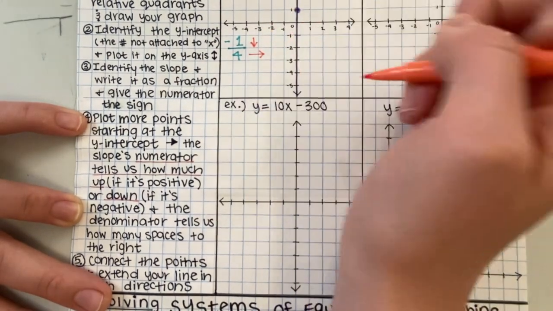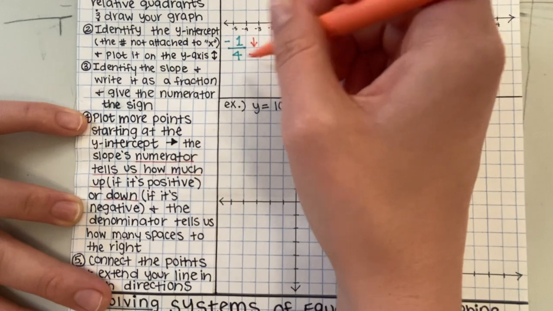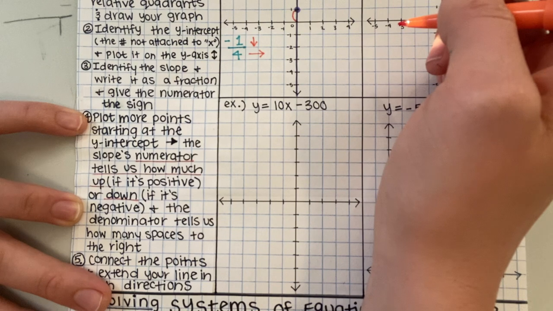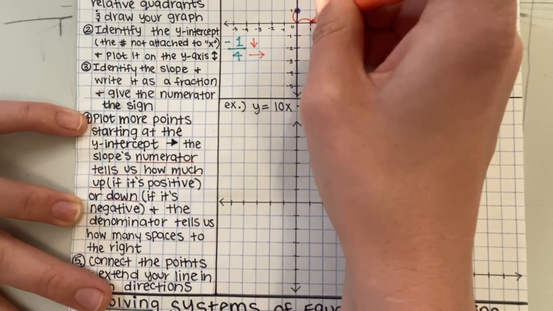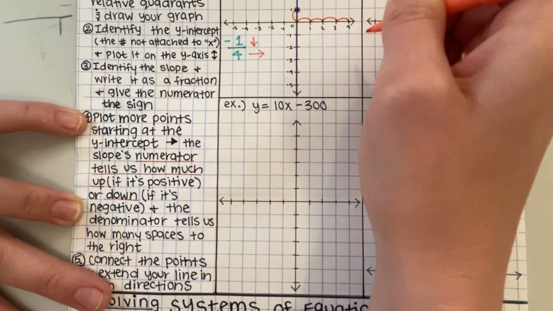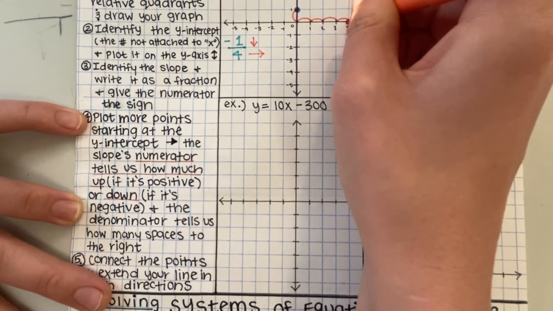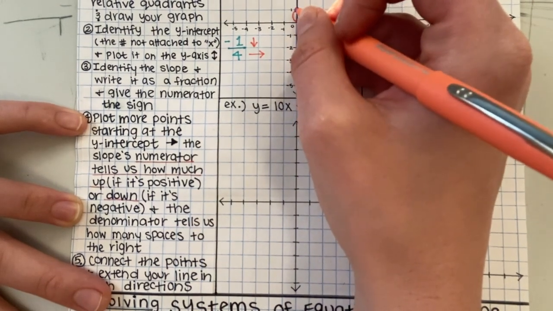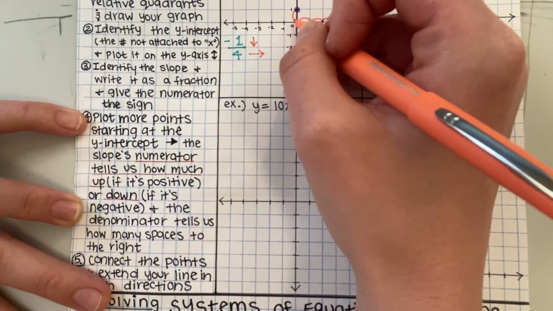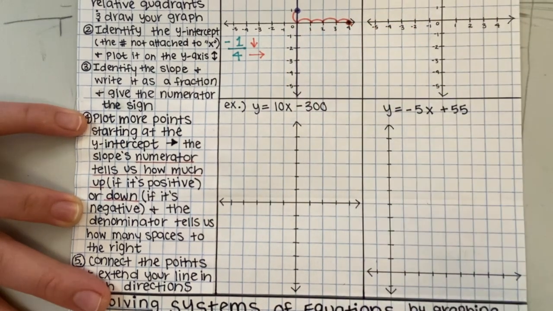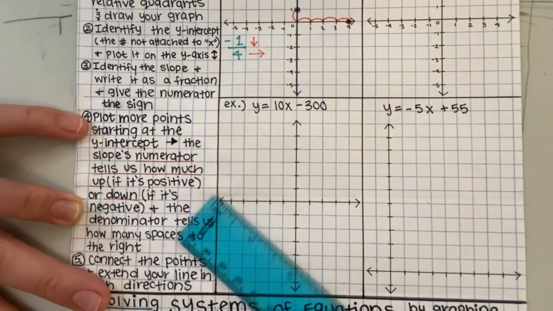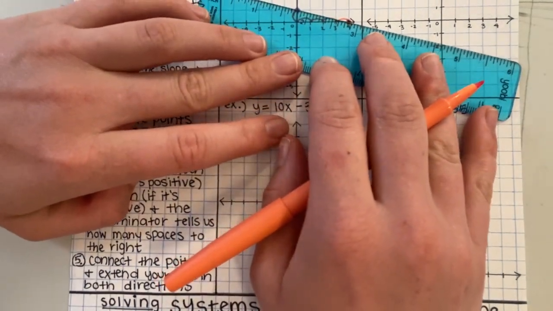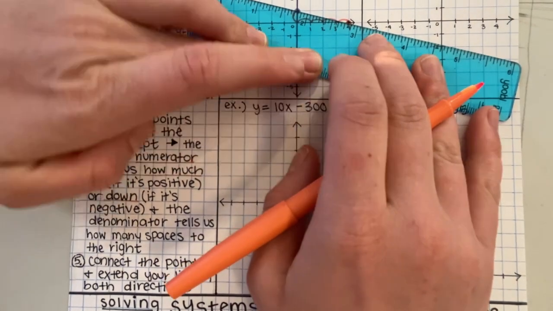So these arrows are super helpful because that helps me visualize it a little bit more. So I'm going to go 1 down and then 1, 2, 3, 4 to the right, and I'm going to put a point. Notice that I didn't put a point right there because we had only done one of the 2 steps. You have to go down and then to the right. Once we have done at least 1 point, then we can connect our dots and extend our line in both directions.